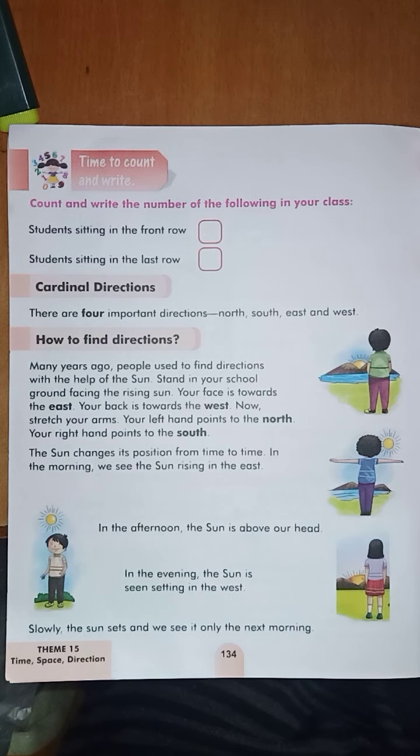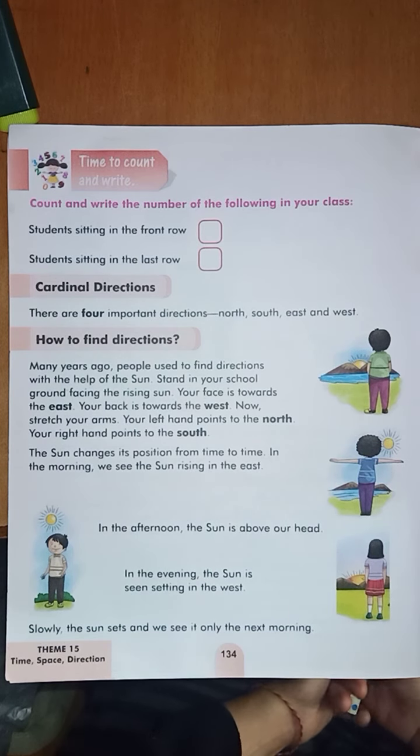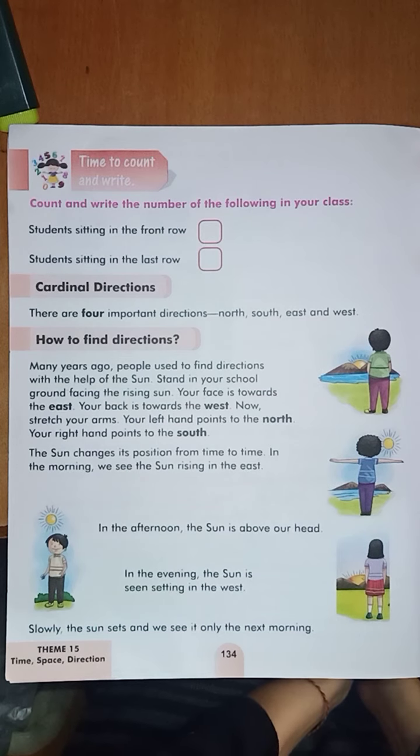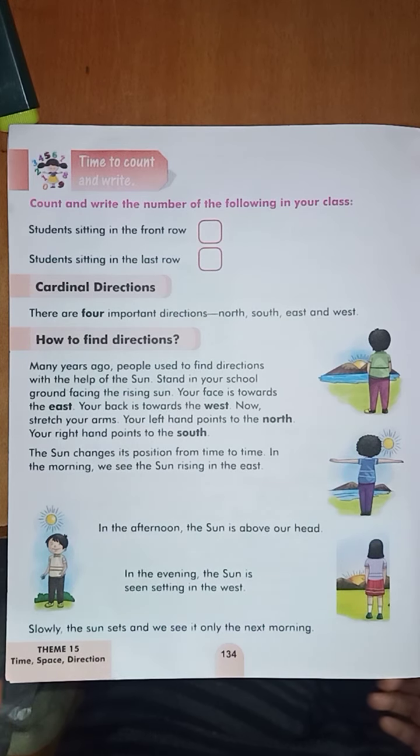Clear? The sun changes its position from time to time. Means sun does not remain in one direction. It keeps on changing its position. So, in the afternoon, the sun is above our head at 12 o'clock. In the afternoon, the sun is above our head. That time our shadow is very small, shortest. In the evening, the sun is seen setting in the west. The sun sets in the west. Slowly the sun sets and we see it only in the next morning.